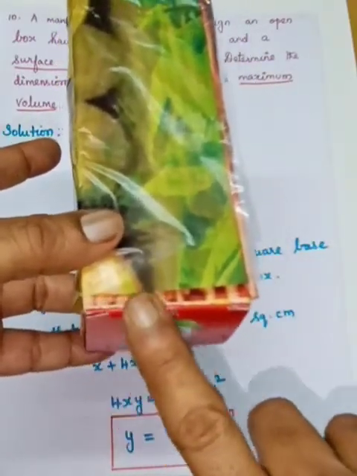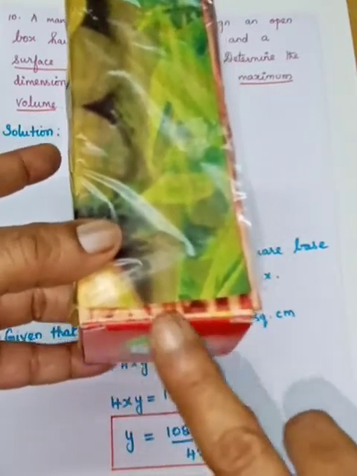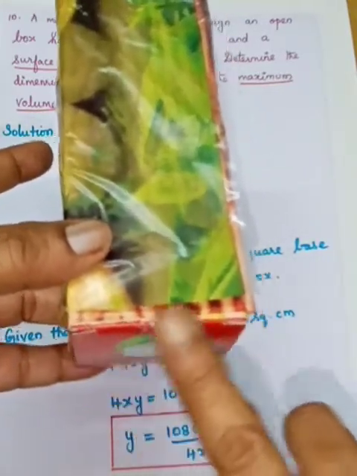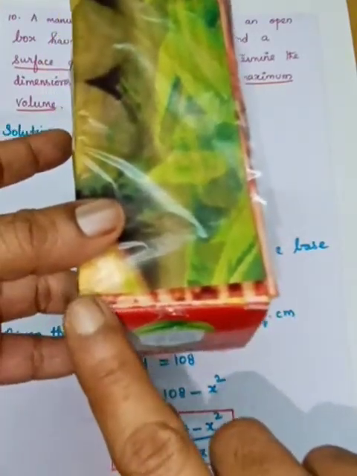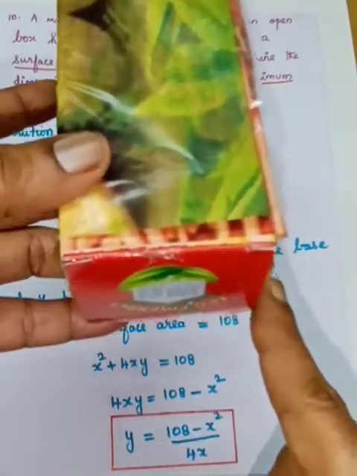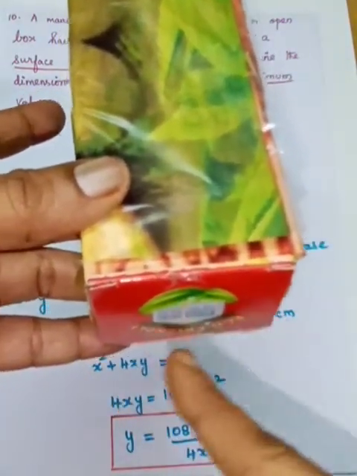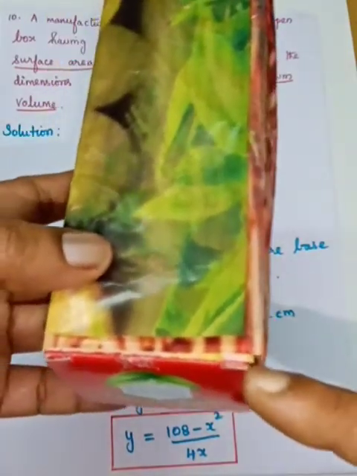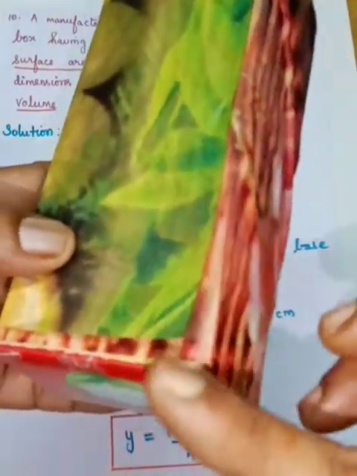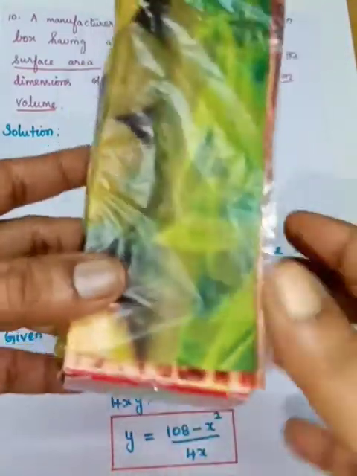So x is the length of the square base. So this is also x, here also x, here also x. So the square base's side length is x. And the next dimension: let y be the height of the box.